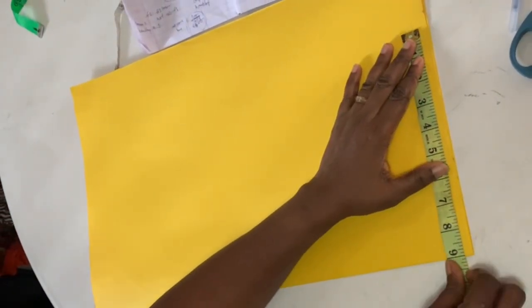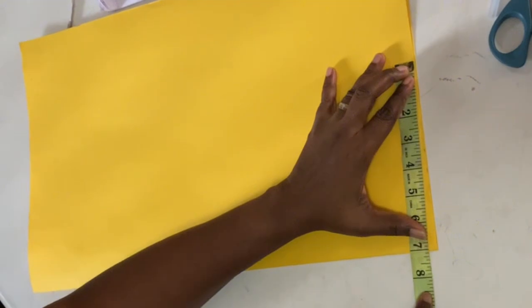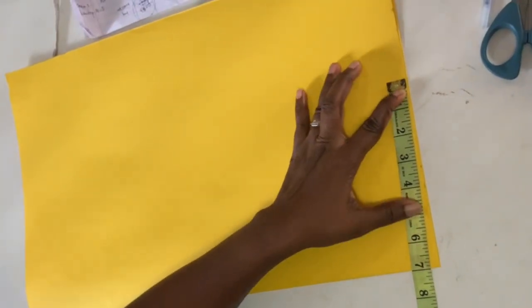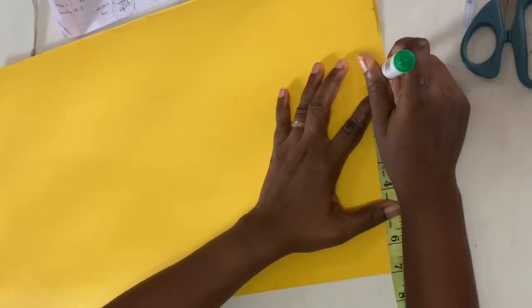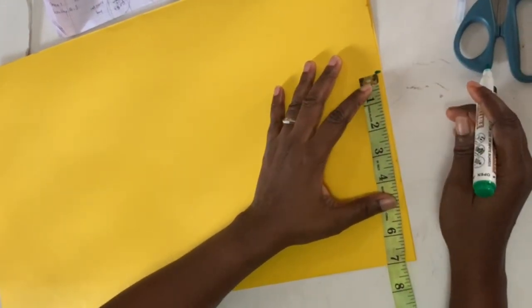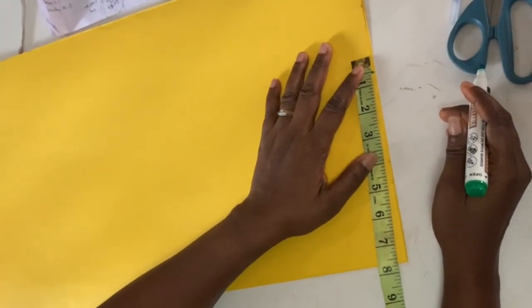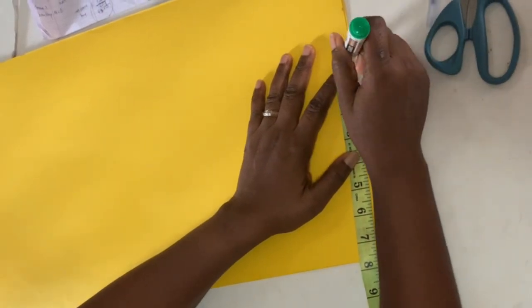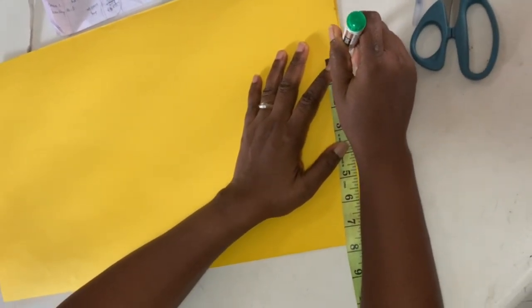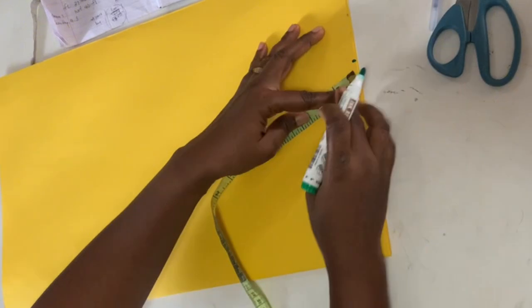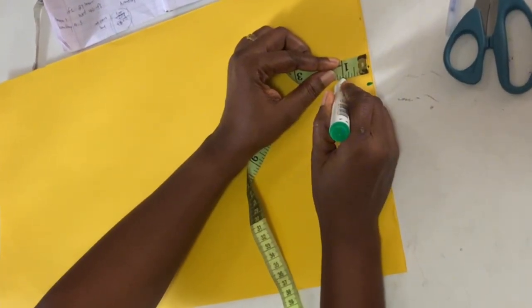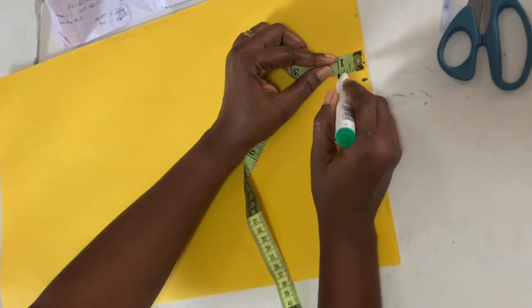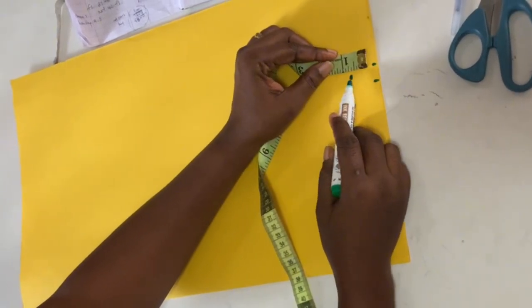Divide the shoulder by 2, which is 7. Then I'm adding ½ inch for allowance. On that place, I'm going to drop the shoulder by 1 inch.